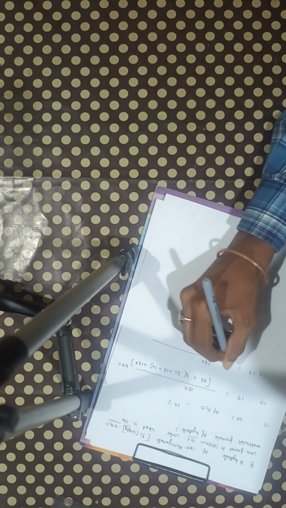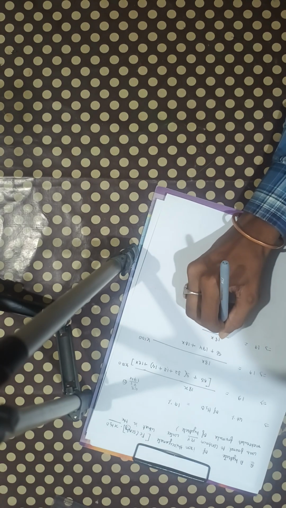It will be 18x over 56 plus 32 plus 12, 44. 44 plus 14, 58. 58 times 3 is 174. 174 plus 18x, into 100. Sorry, it will be 230 plus 18x into 100.